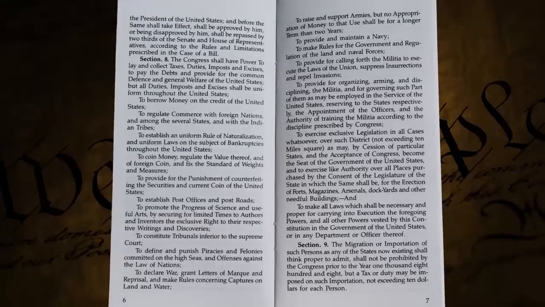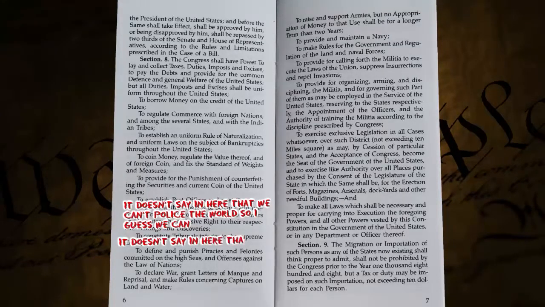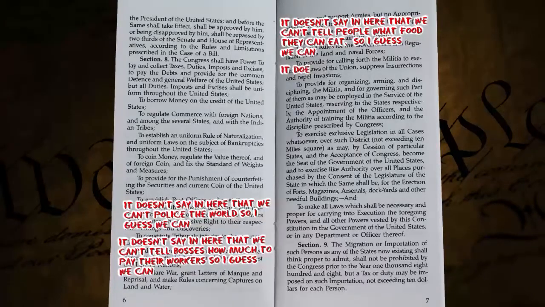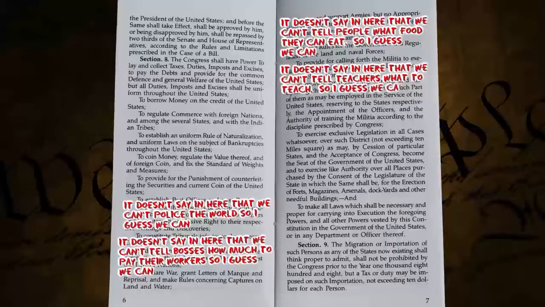Okay, so here's our plain, simple Constitution, and in it, people who want an expansion of government write these things. It doesn't say in here that we can't police the world, so I guess we can. It doesn't say in here that we can't tell bosses how much to pay their workers, so I guess we can. It doesn't say in here that we can't tell people what food they can eat, so I guess we can. It doesn't say in here that we can't tell teachers what to teach, so I guess we can. Is that America? No, that's not America. That's not what the Constitution is. The Constitution lists those things we can do, and if they aren't listed, you can't do them.